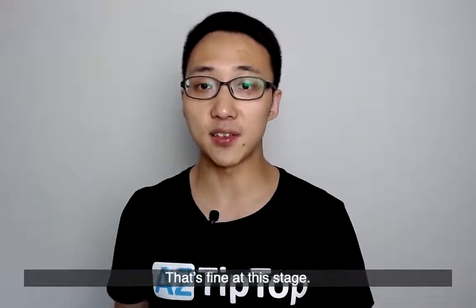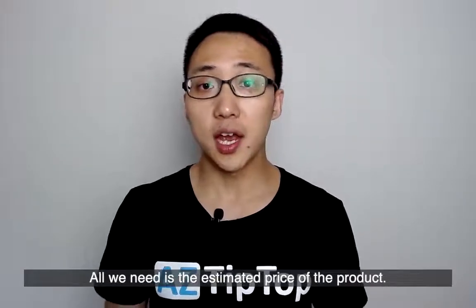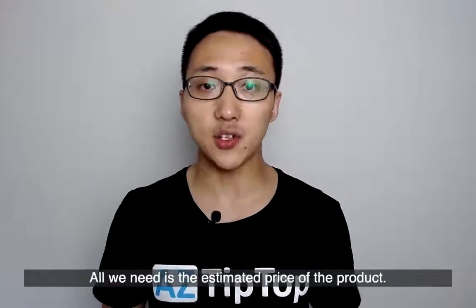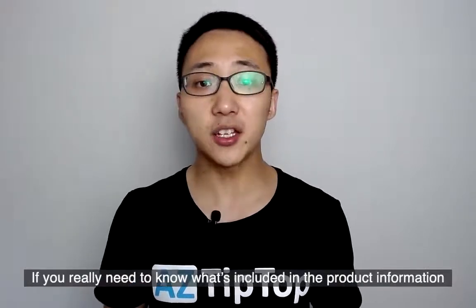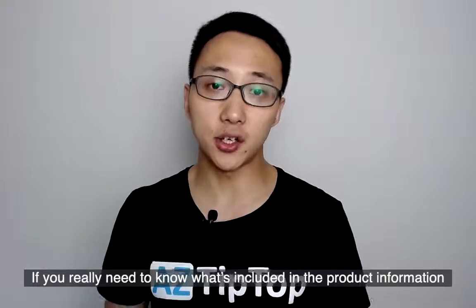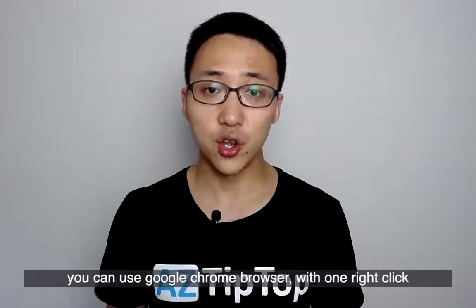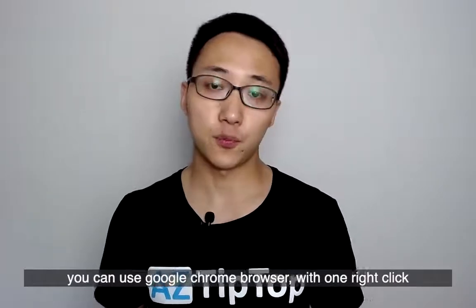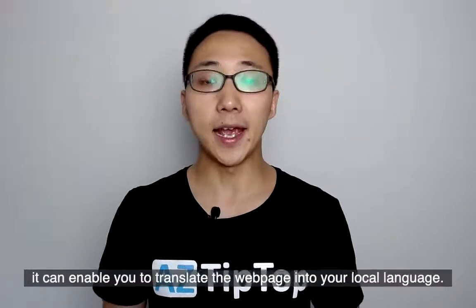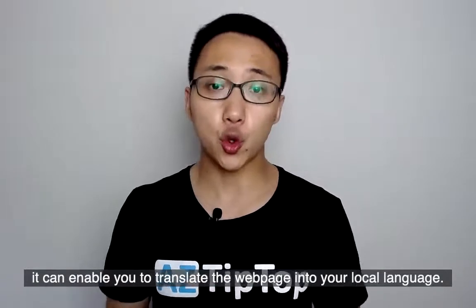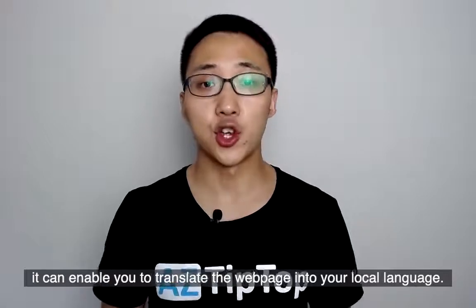That's fine at this stage. All we need to do is find the estimated price of the product. If you really need to know what is included in the product information, you can use Google Chrome browser. With one right click, it can enable you to translate the whole web page into your local language.